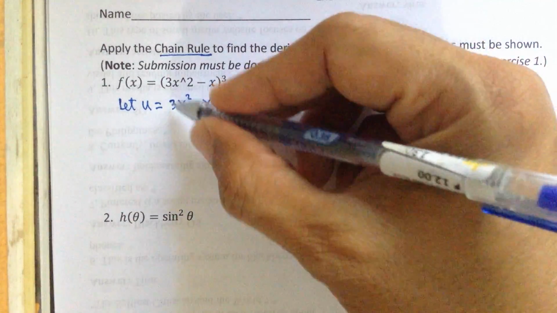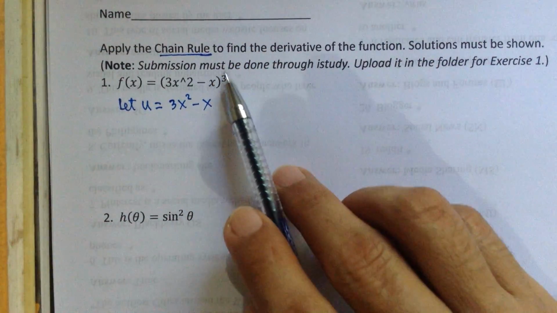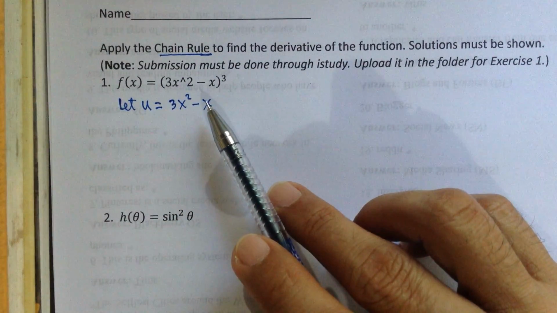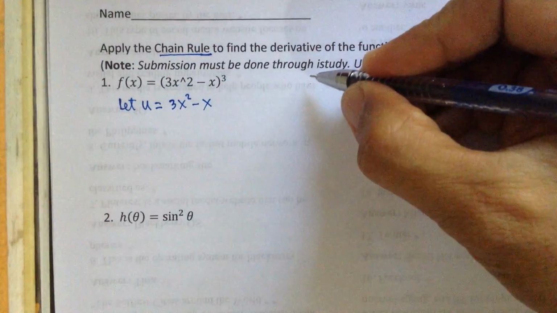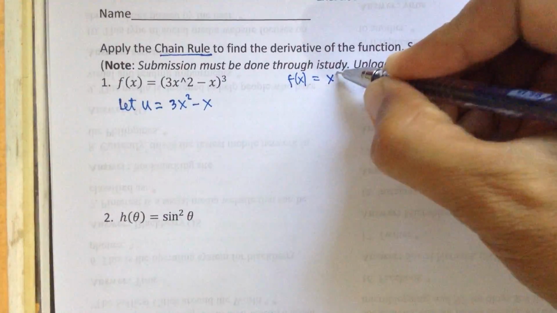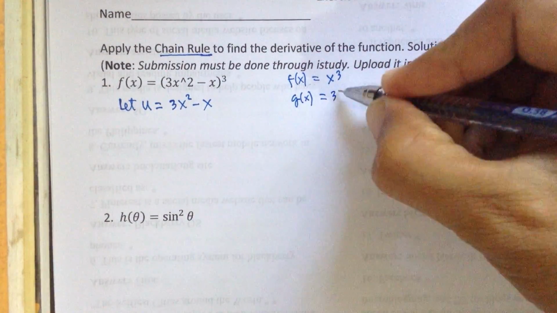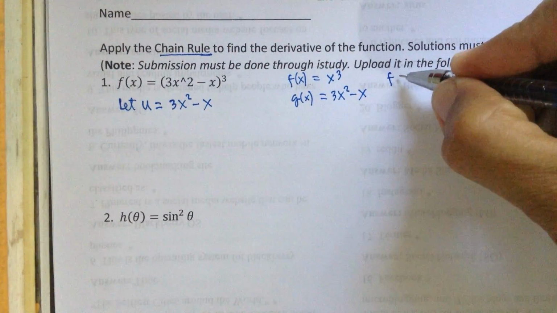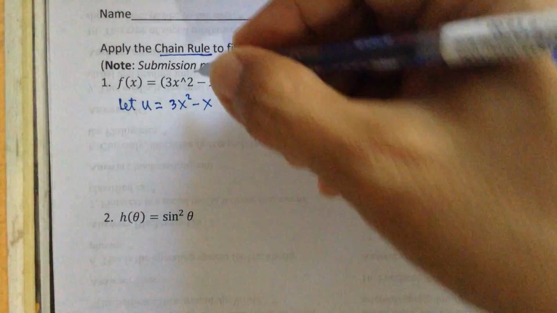The reason for choosing that as our u is because this whole function here is the result of composing two functions, and these are f of x equals x cubed, and the other one is g of x equals 3x squared minus x. So if you compose f of g of x, the result is this given function.